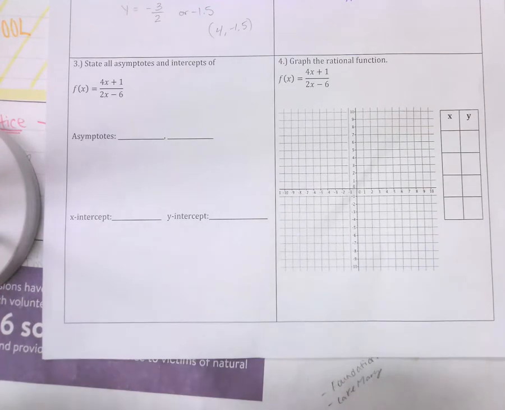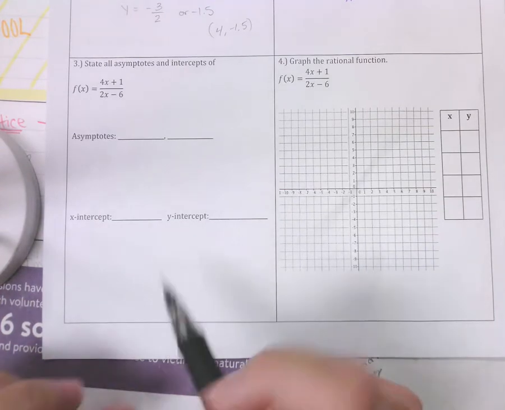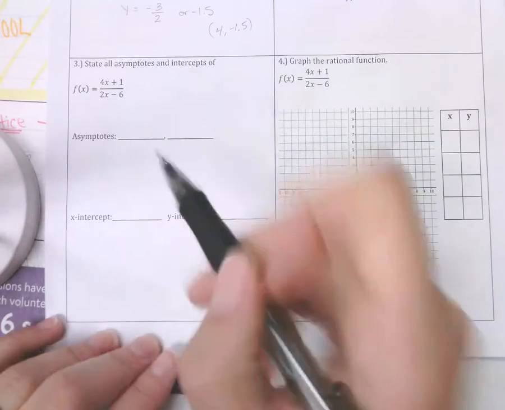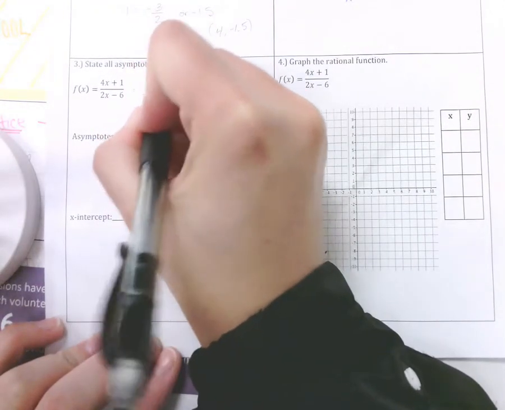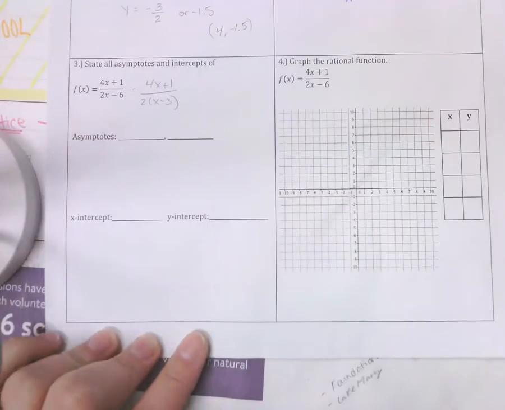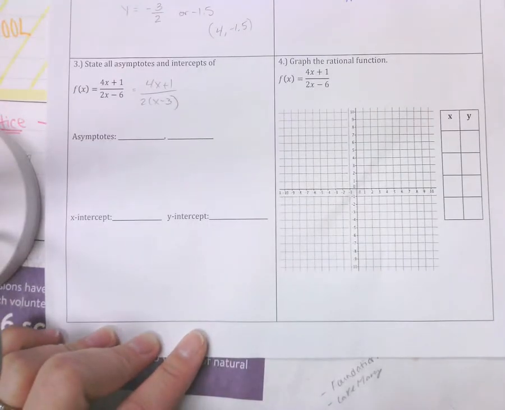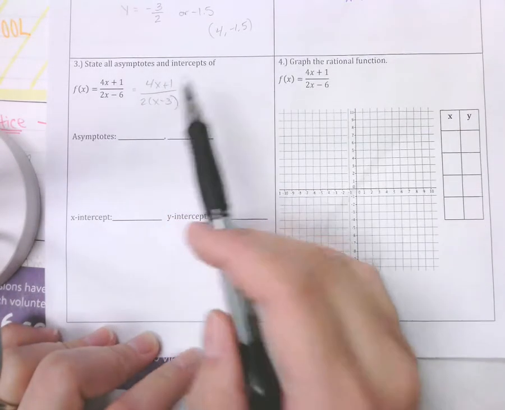So step 1 is to factor, even if you can take out a greatest common factor. For example, we could take out a 2 out of the denominator. Even if you can take out something as simple as a number, like a greatest common factor, and it's just a constant, you want to do that because you never know if it creates a hole.